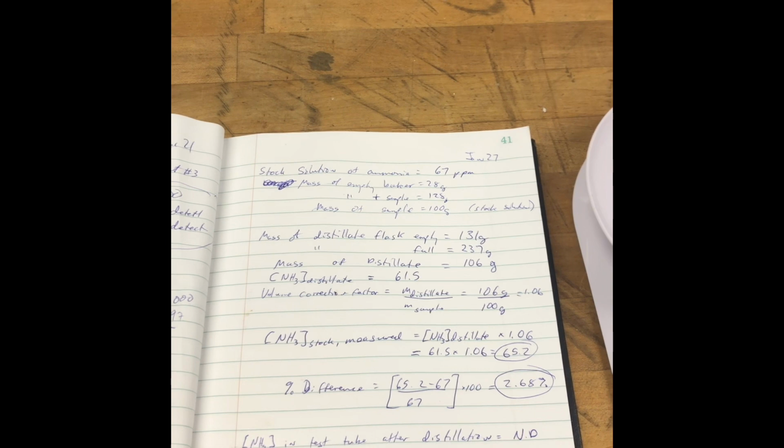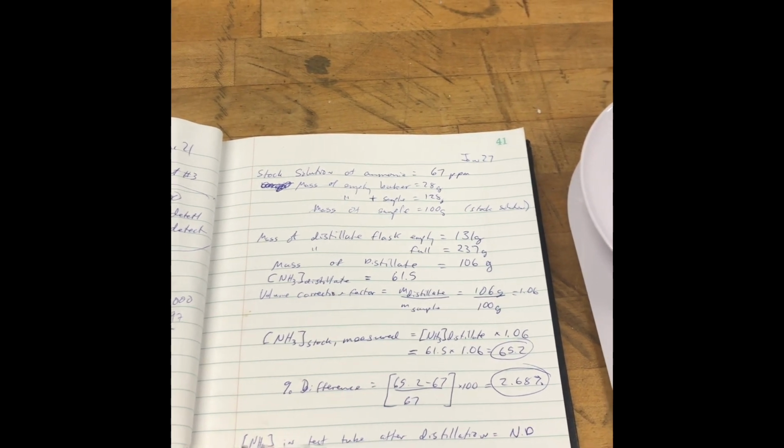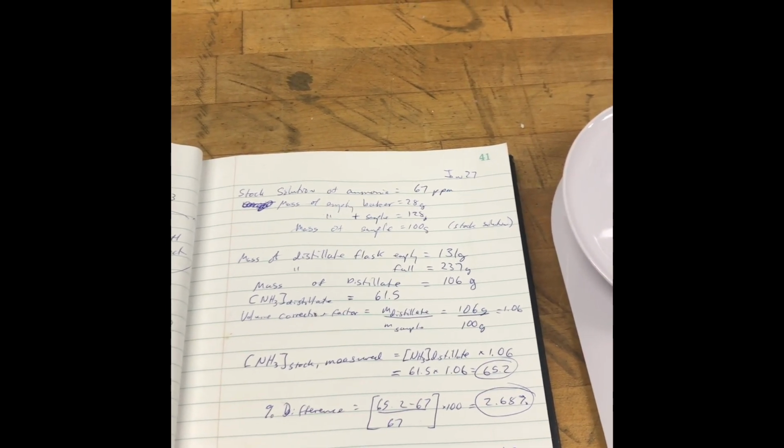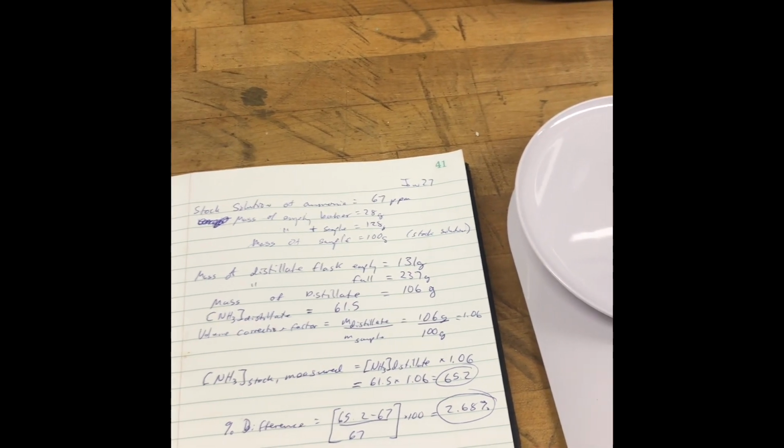And again, just to demonstrate that the ammonia was all carried over, I measured the concentration of ammonia in the test tube after the distillation was complete, and I got a non-detect.